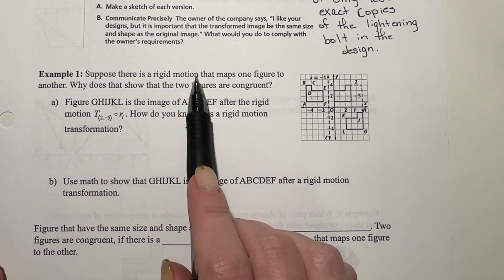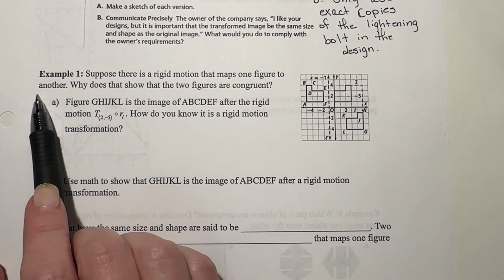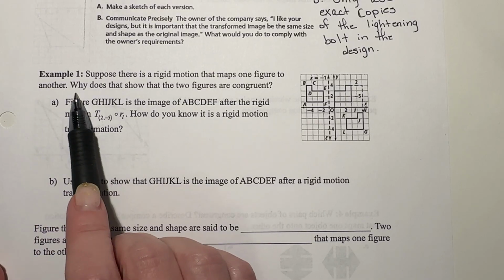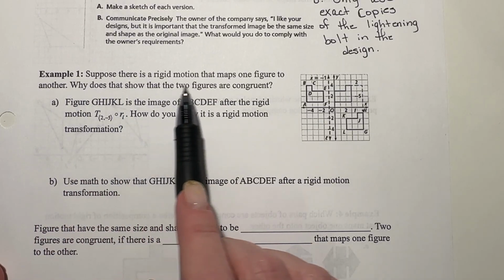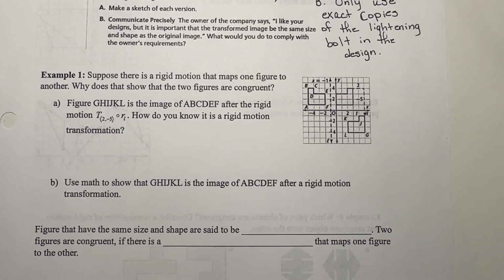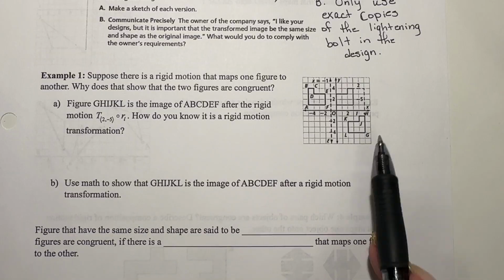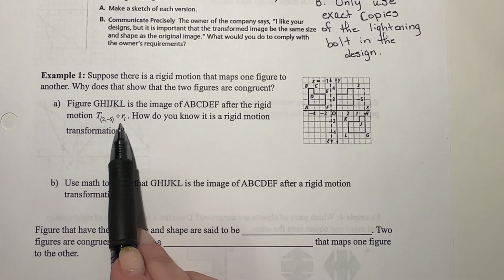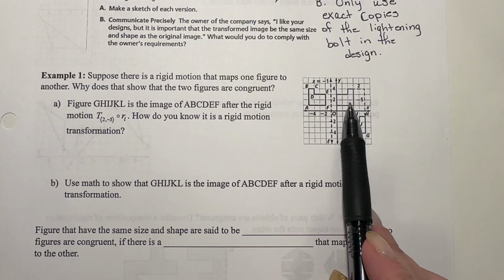Suppose there is a rigid motion that maps one figure onto another. Why does that show that the two figures are congruent? So I want to remind you, a rigid motion does not change the size or the shape. So, for example, over here in the picture, they did a reflection across line L, so that would be the second.